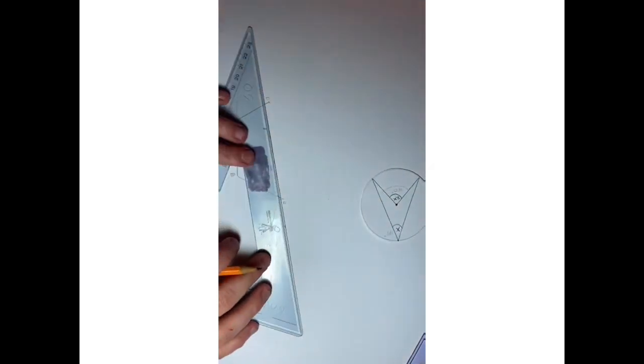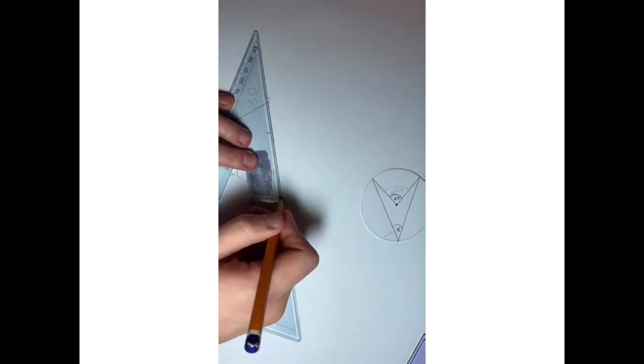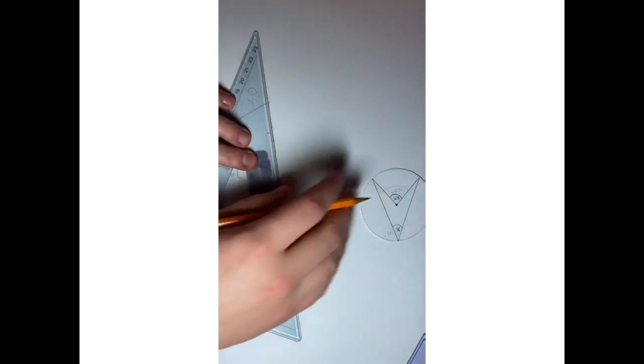Then we know this angle will be double that, so that's 150 degrees. If we join point C and D and use that as our baseline, we know that the angles in a triangle all add up to 180 degrees.